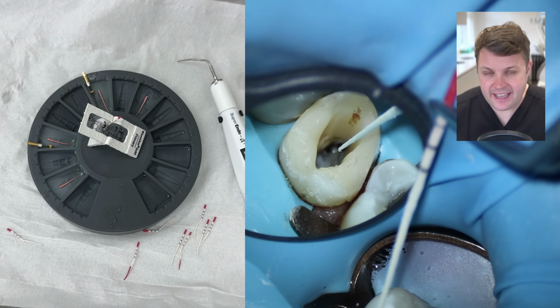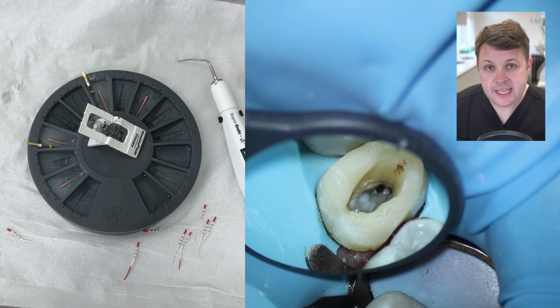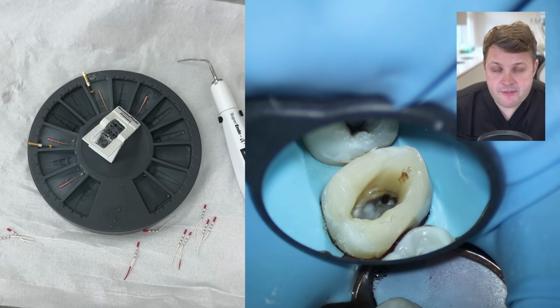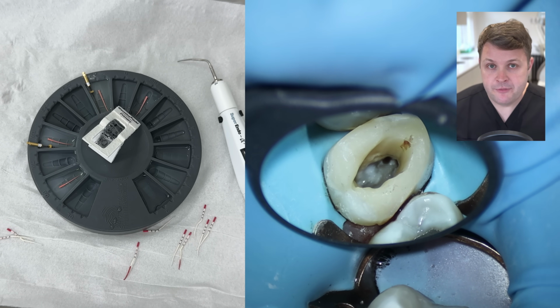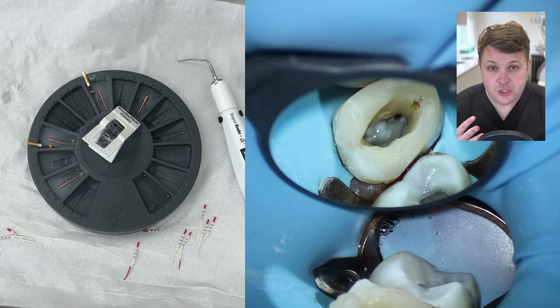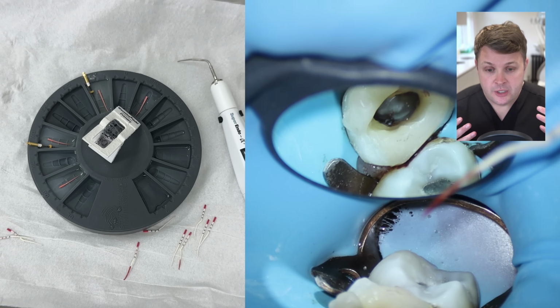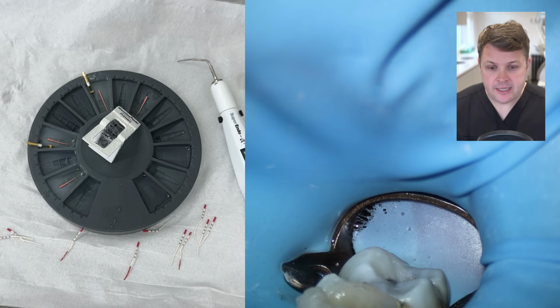But again, it's a significant amount of bleeding. And also at the same time, when I place the paper cone in the DB, the patient jumps ever so slightly, indicating that they are not numb. So given the fact that the patient's not numb, and also we've got a bit of bleeding, I just change tack, I numb the patient up again, and then I re-irrigate.